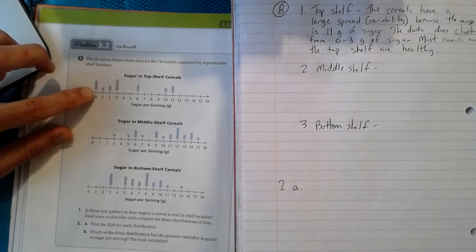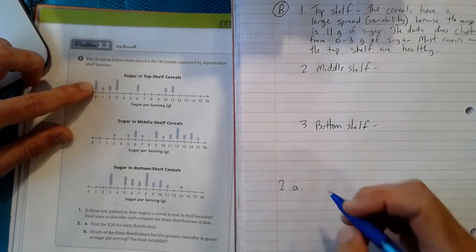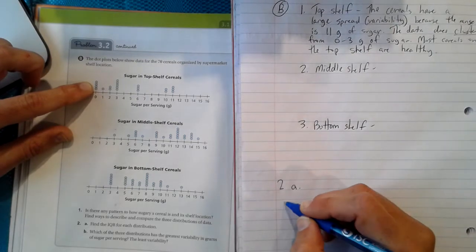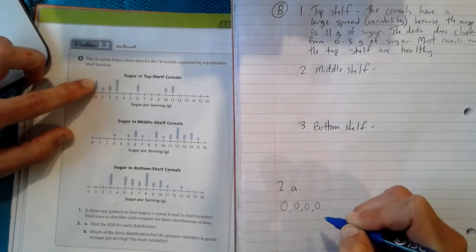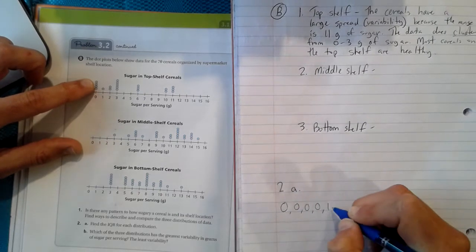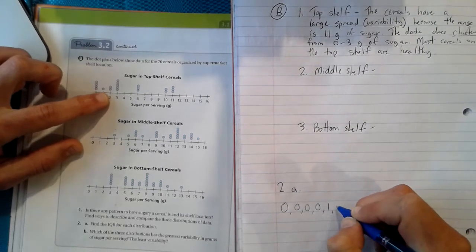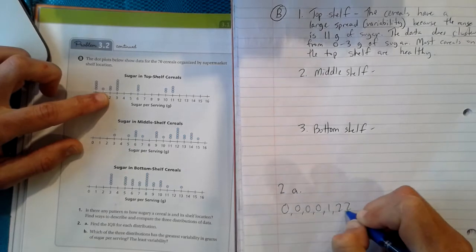So I've got 4 dots under 0. So that means I'm going to have a 0, 0, 0, 0. There are 4 cereals with 0 grams of sugar. Then I've got a cereal with 1. Then I've got 2 2s. I've got 1, 2, 3, 4, 5 3s. Oh, I'm writing 5s instead of 3s. Sorry.